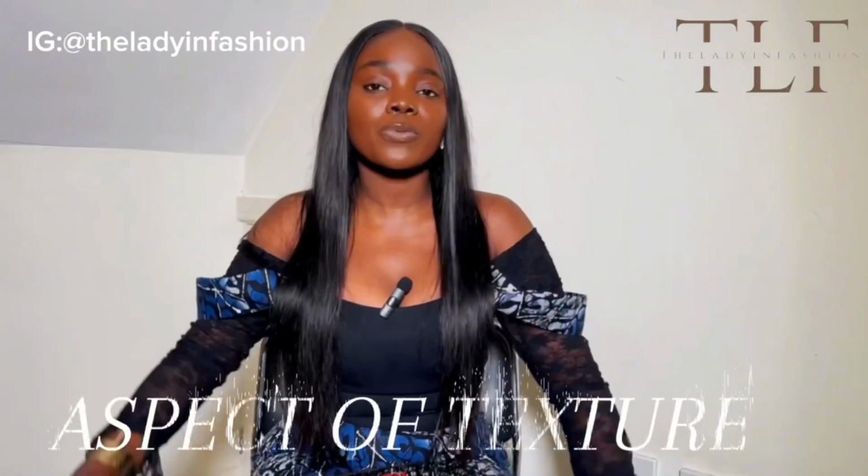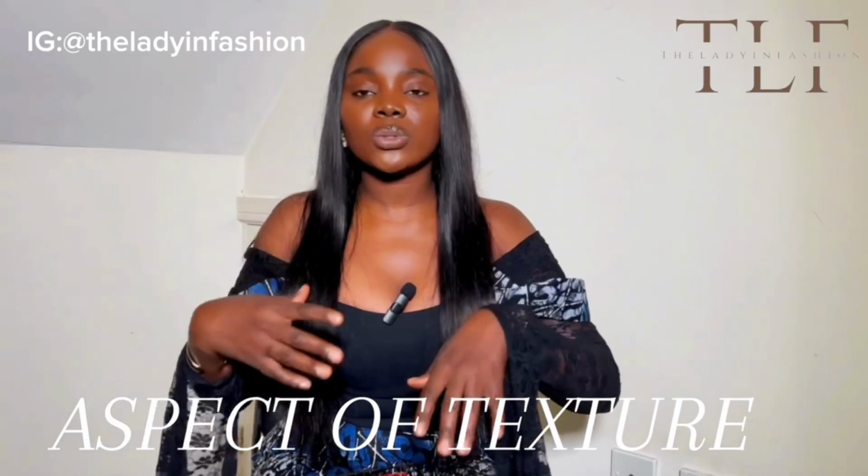As we discussed in the last video the aspect of pattern, now we're discussing the aspect of texture that we need to put into consideration when we're trying to select and work around our textures for garment production or for our styling, or when you want to dress up and look good for yourself.